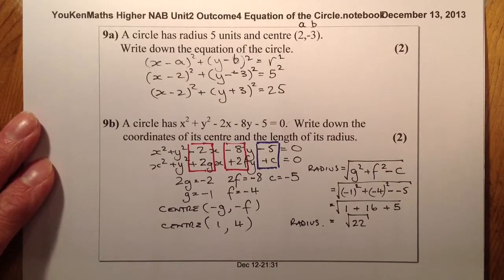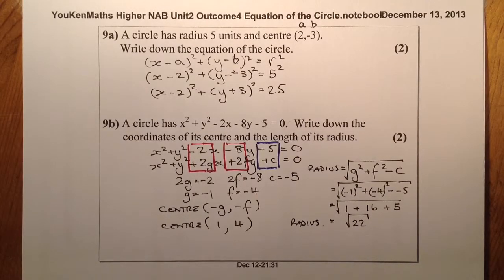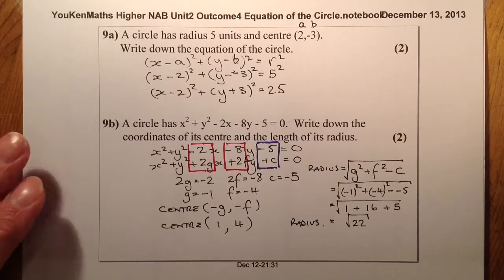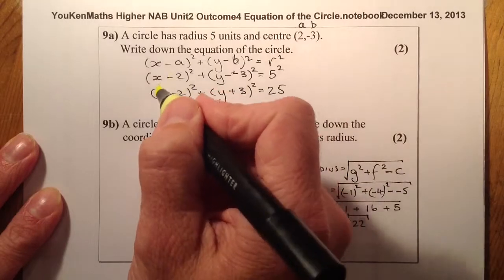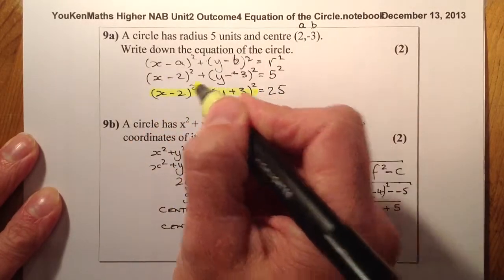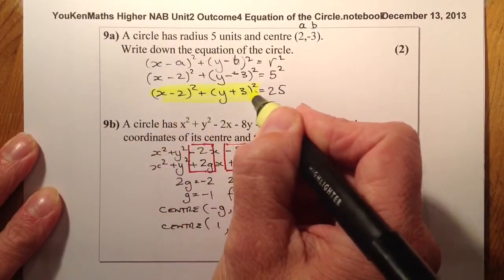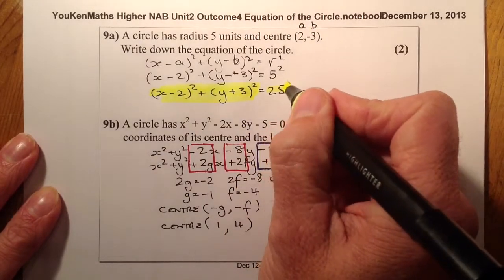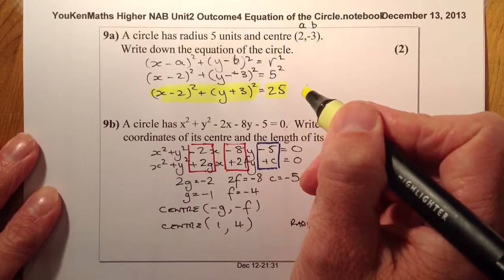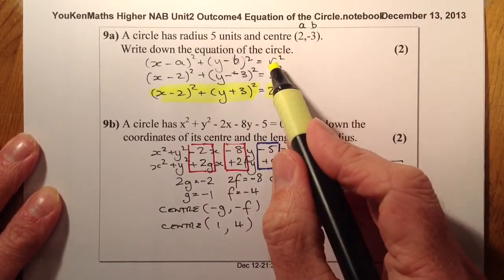Okay, let's see how this question is going to be marked. We're going to get 1 mark for working out this part of the equation, and the second mark will be for getting the 25. That is really for working out the radius through here.